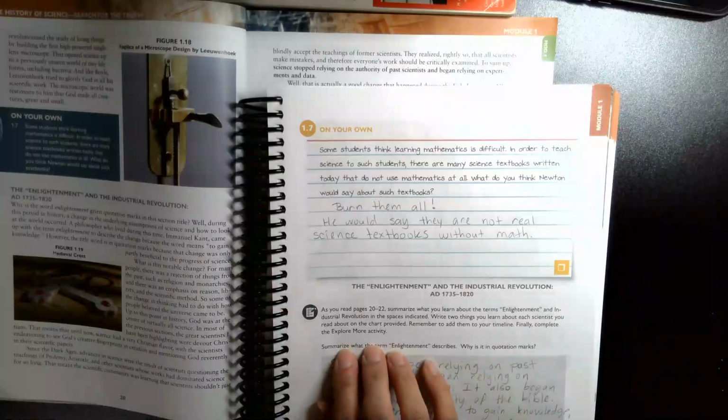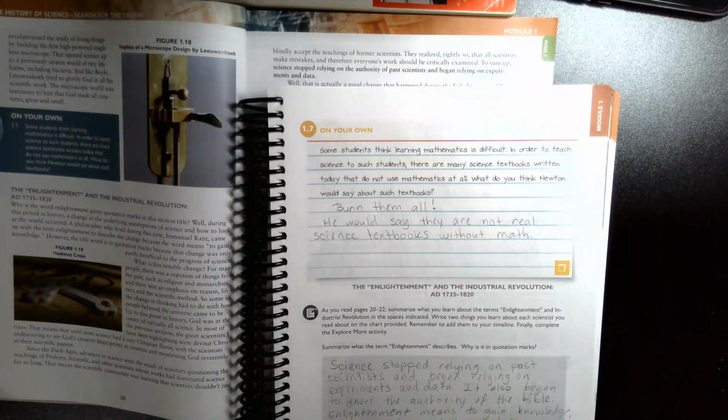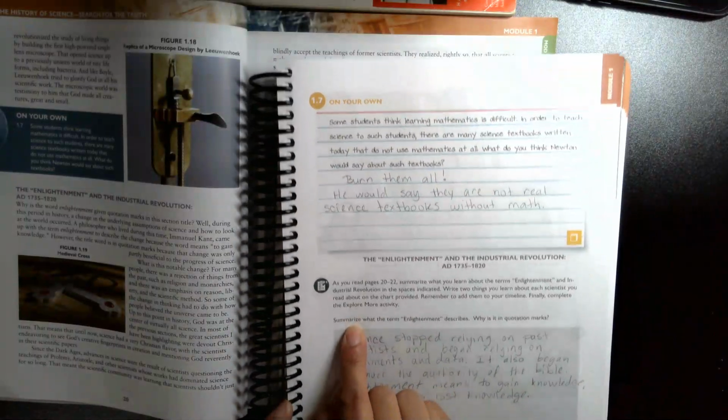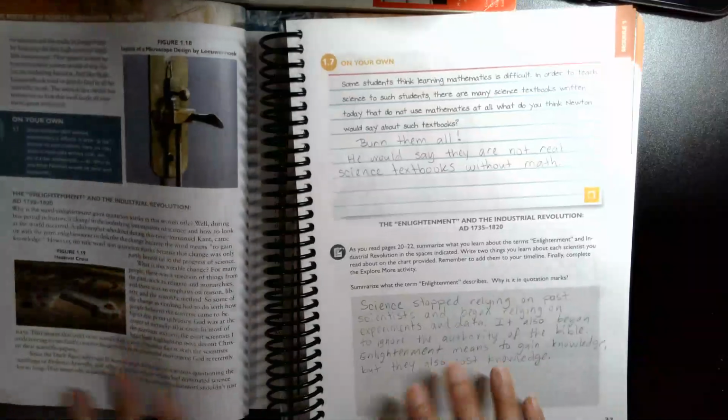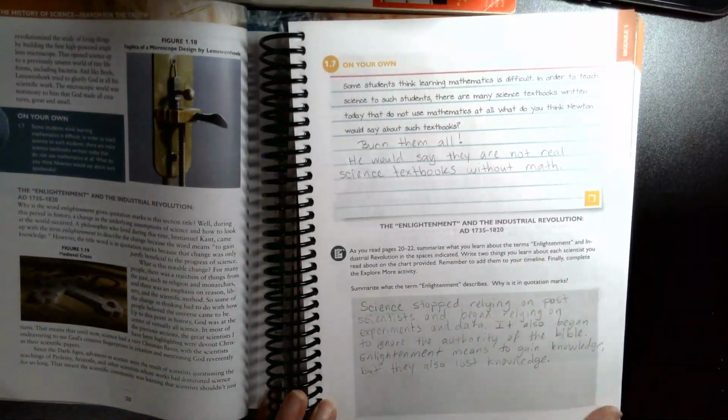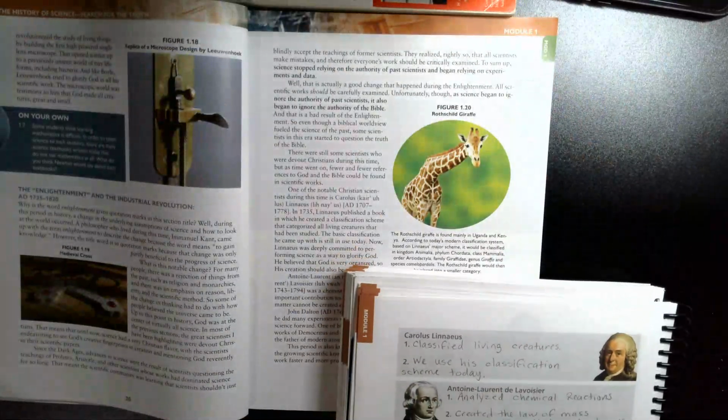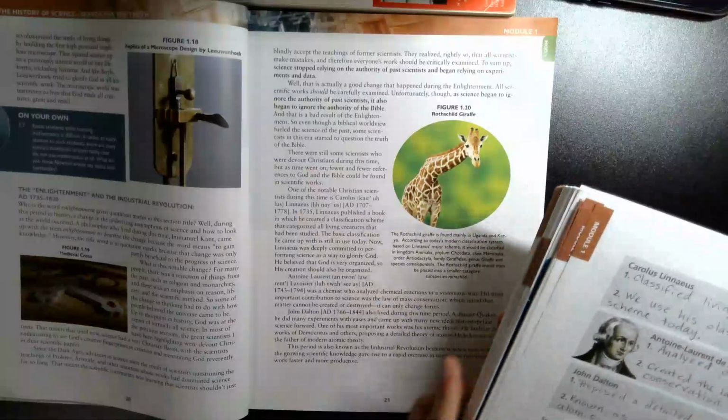And remember to add them to your timeline. We're not doing that. And then finally, complete the explore more activity. You don't have to do that. That's all optional. But here it says summarize what the term enlightenment describes. Why is it in quotation marks? So you read about it and answer this question here. Okay, move along, and we have Carolus.